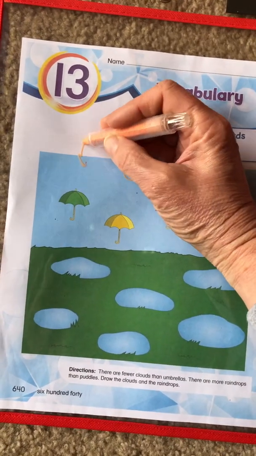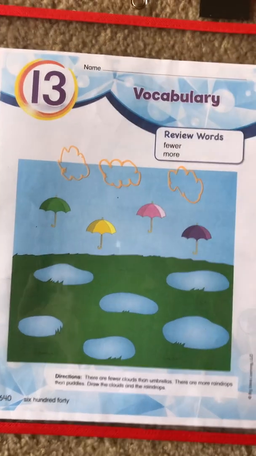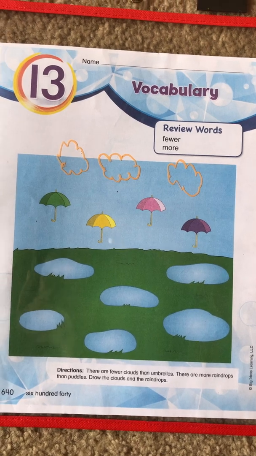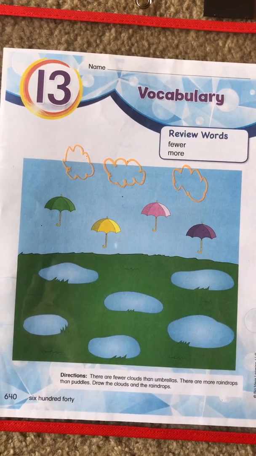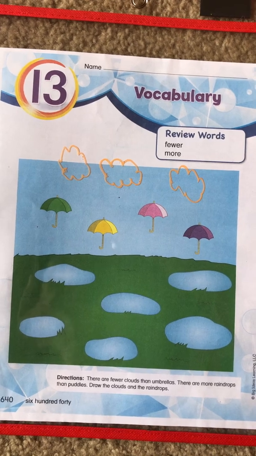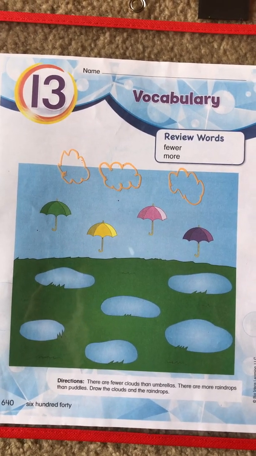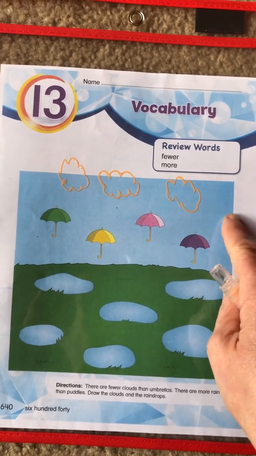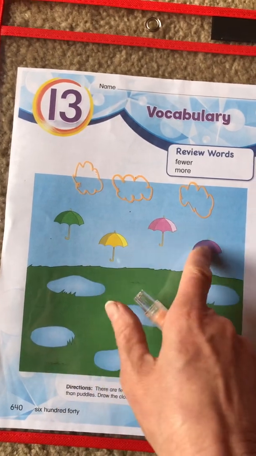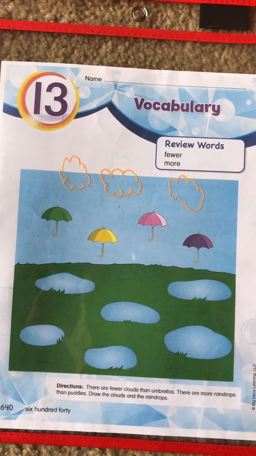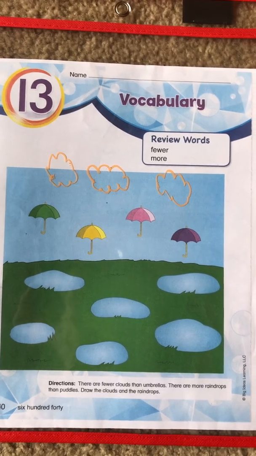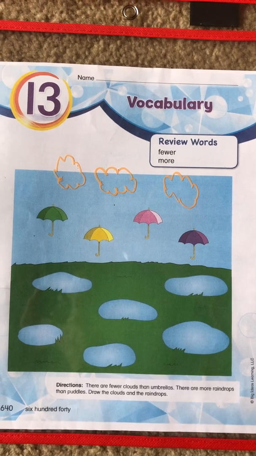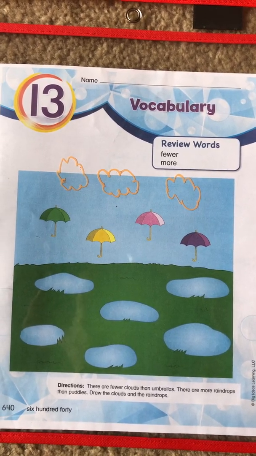What about 3? Could you make 3 clouds? Is 3 fewer than 4? Yes, if you drew 3 clouds, you are correct. Okay, what about 4? Could we make 4 clouds? No, because if you make 4 clouds, it will be equal, the same as the 4 umbrellas. And our directions said, make fewer clouds above the umbrellas. So you could have made 1, 2, or 3.